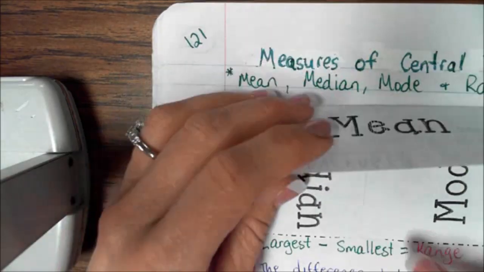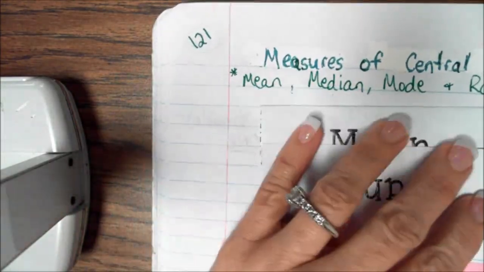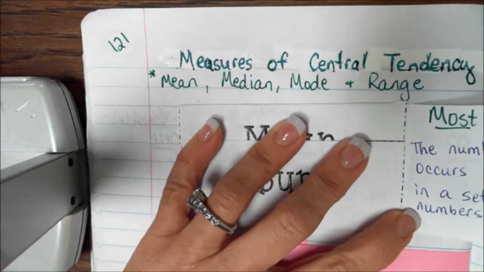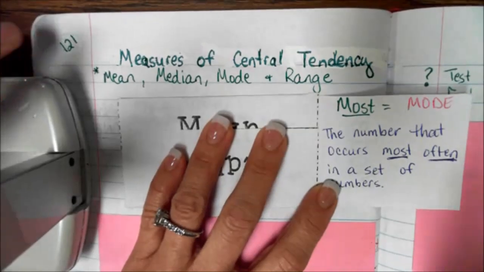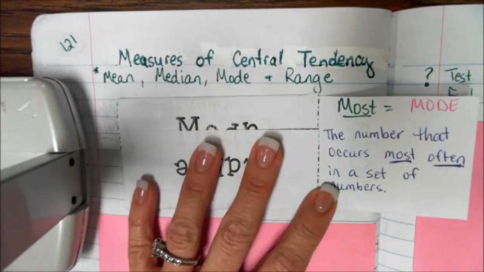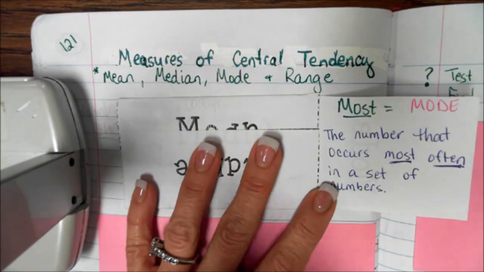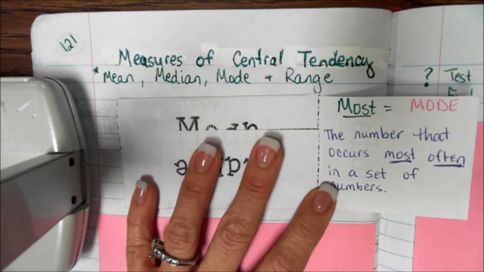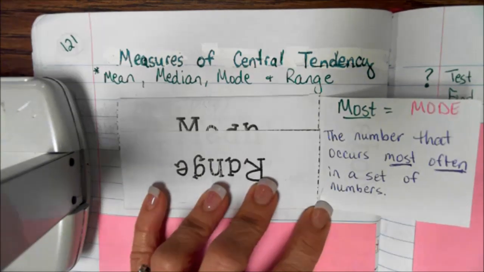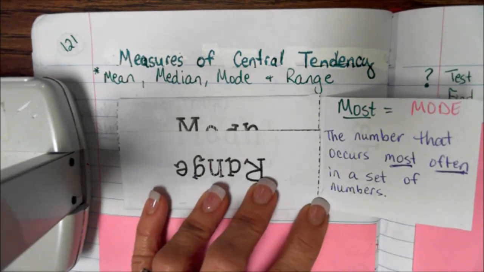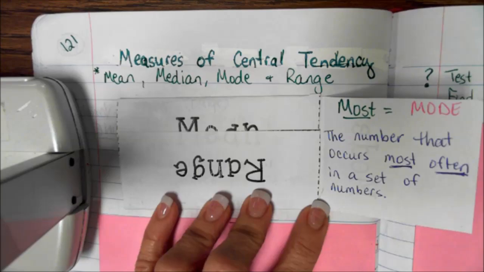All right, and the other side is mode. Let me slide over this way. And again, pause the video to take notes when needed. Mode is the one that happens the most often. Mode and most sound alike to me, so that's how I remember that. Again, it's the one that's there the most often. I love finding the mode. That's the easiest one.